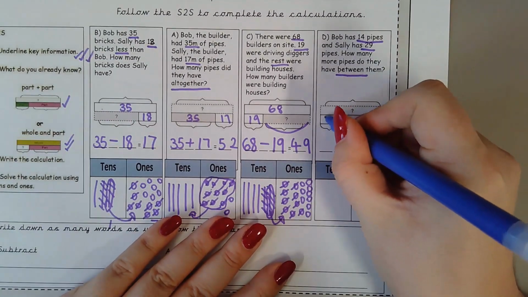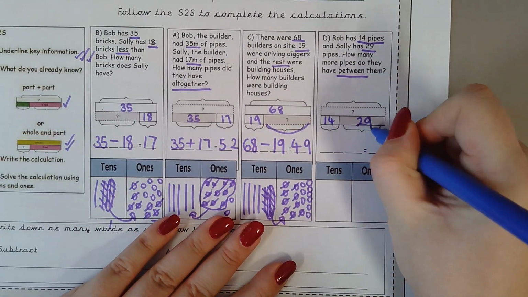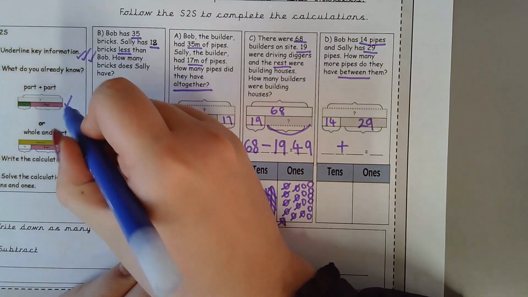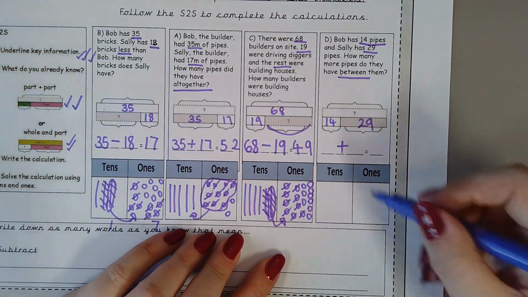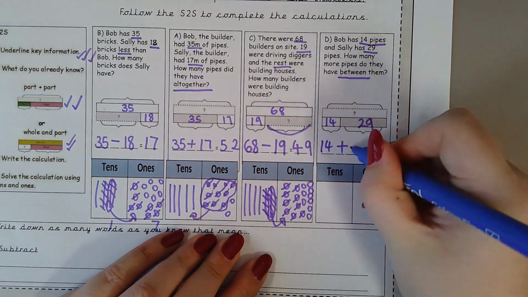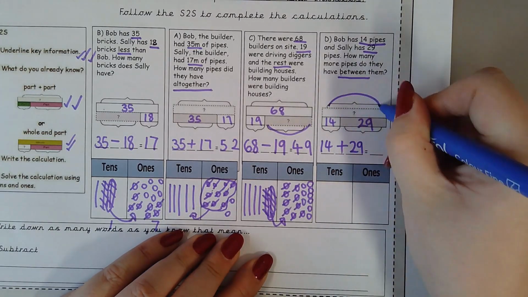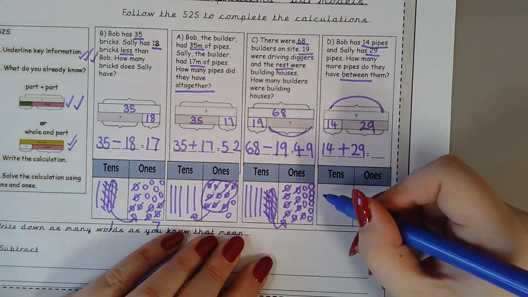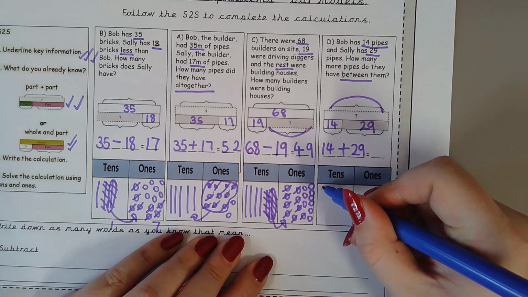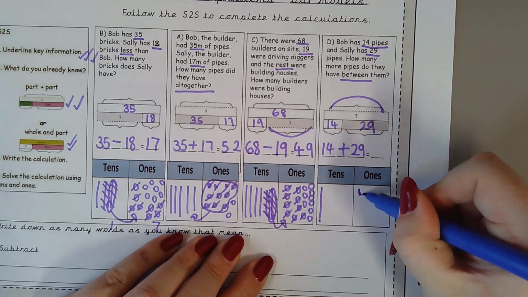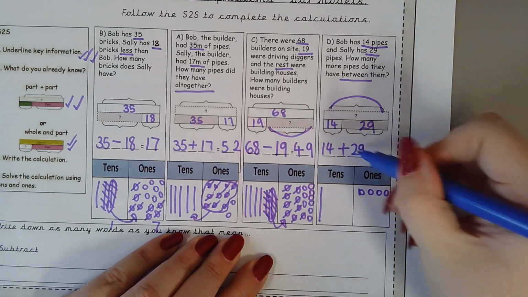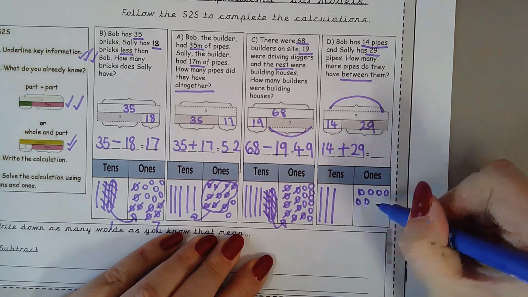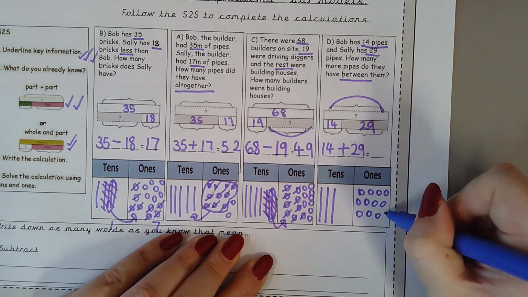So how many do they have between them? I've got 2 parts. I've got 14 and 29, which means I need to add to find out what the whole is. I need to know the total. So I'm adding 14 and 29 to get my whole, how many they have between them. And for addition, I draw out my 10s and 1s for both numbers. So 14: 1 ten, 1, 2, 3, 4, and 29: 2 tens, and 9 1s, 1, 2, 3, 4, 5, 6, 7, 8, 9.